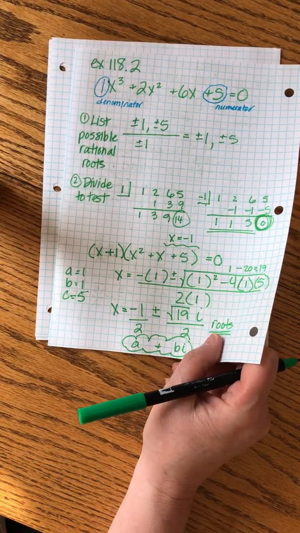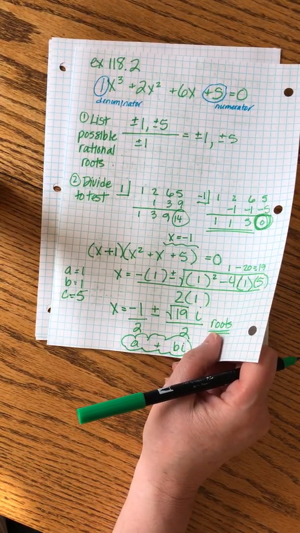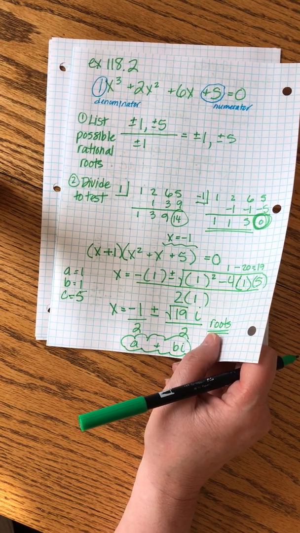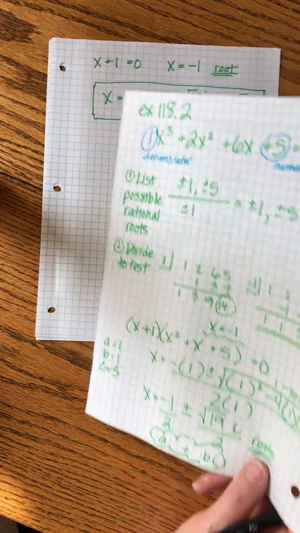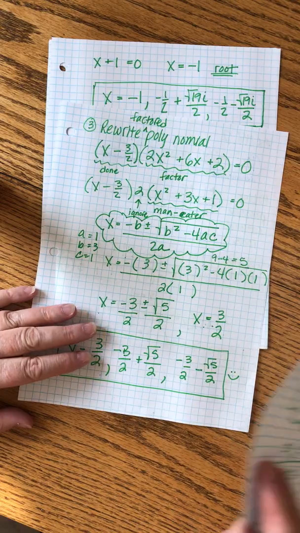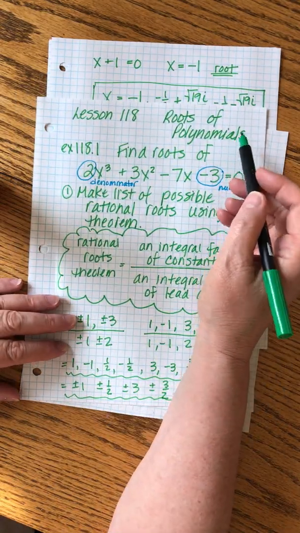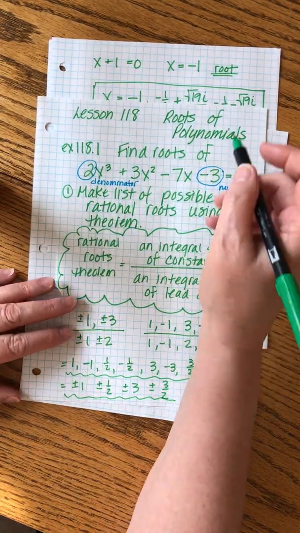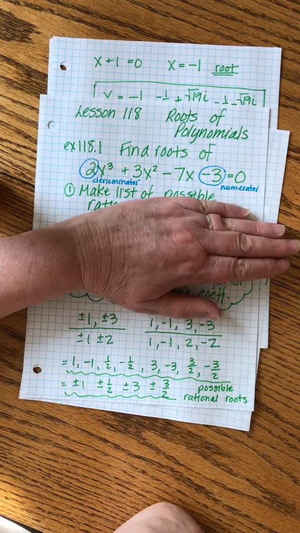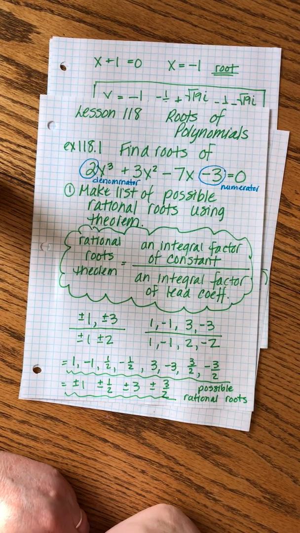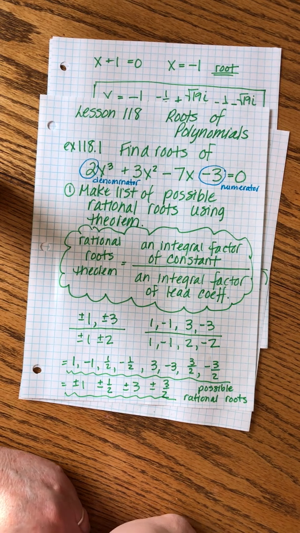All right, so that is lesson 118, and that is using rational root theorem to find the roots of polynomial equations. I didn't write that there. I suppose I could, but you get it. It's with equations. You can't find the roots of expressions. You can only find the zeros of expressions. That's a lesson we had recently too.